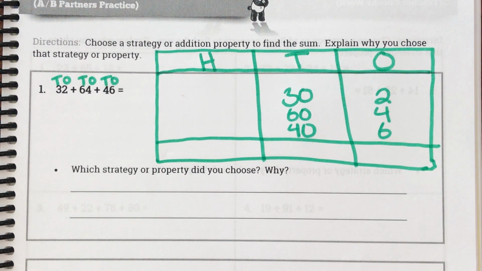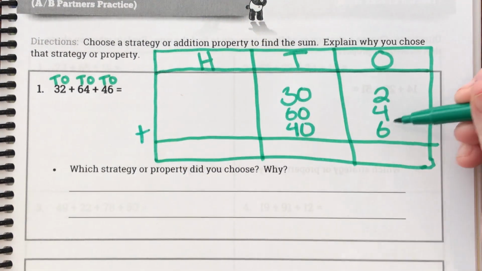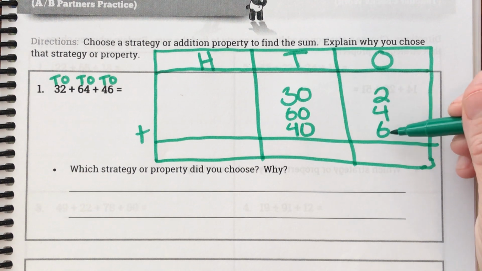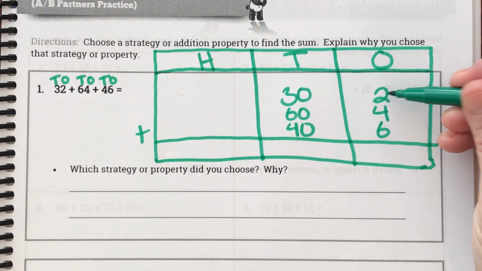Okay, and then we're ready to go. So we always start in the ones column, remember? We have 6 plus 4. I'm going to do that order first because 6 and 4 go together well. 6 and 4 is 10. Okay, plus 2 is 12.